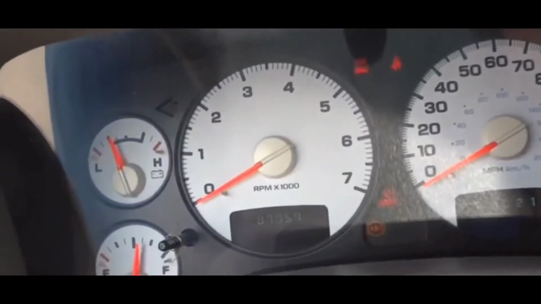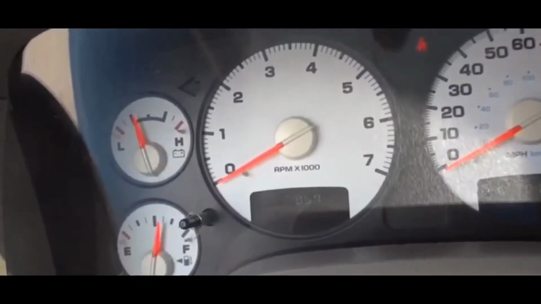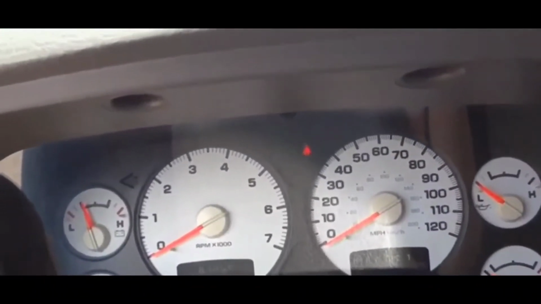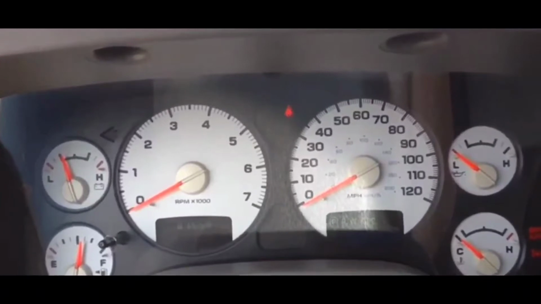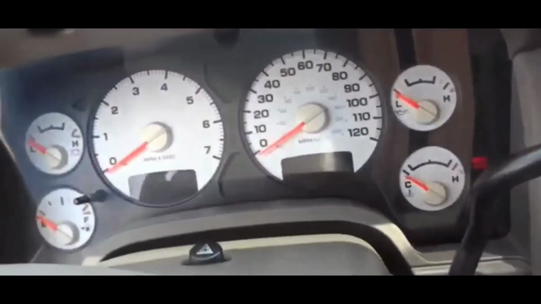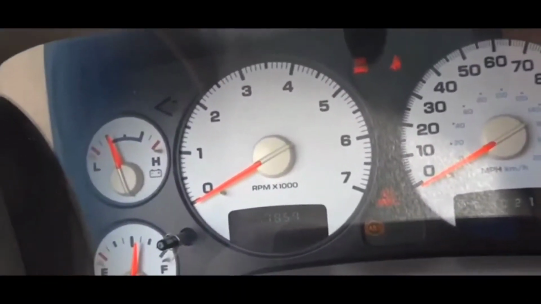The next code tells you what specifically is causing that. And like I said before, it's going to trigger the check engine light. Even if you clear it without fixing the issue, that code's going to pop up again.